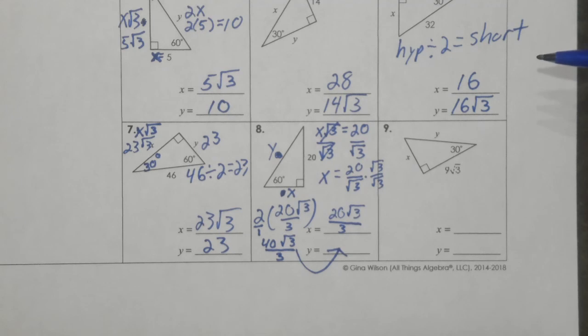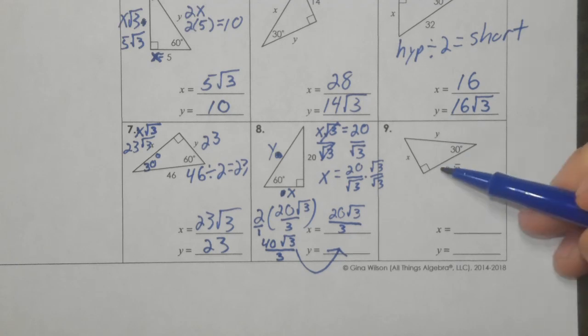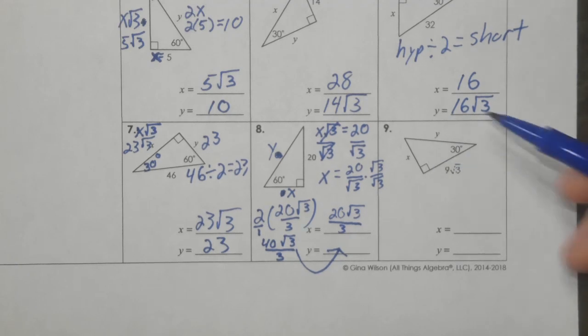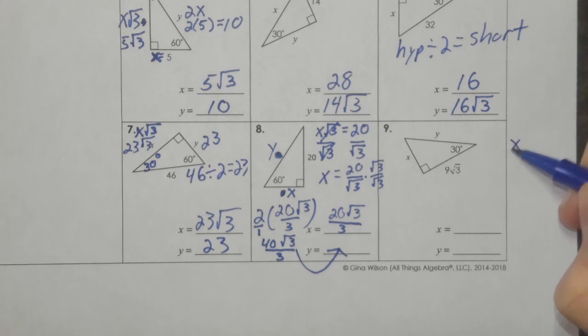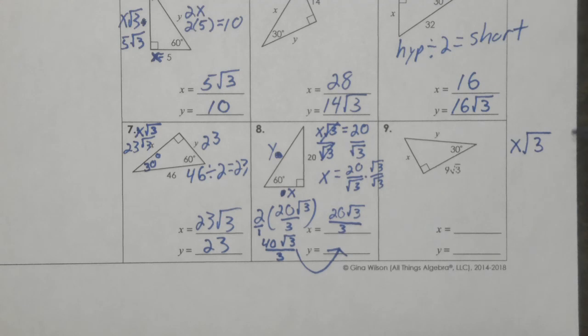Okay, this is the last one, and because you're given that 9 times the square root of 3, most of you are probably thinking this is going to be the most difficult one, and you would be wrong. Now, we see that this is the long side. So we said the long side is always going to be written in this form, x times the square root of 3. But if you remember, x represents the short side, or the short leg. Well, that's this thing that's being multiplied by the square root of 3.